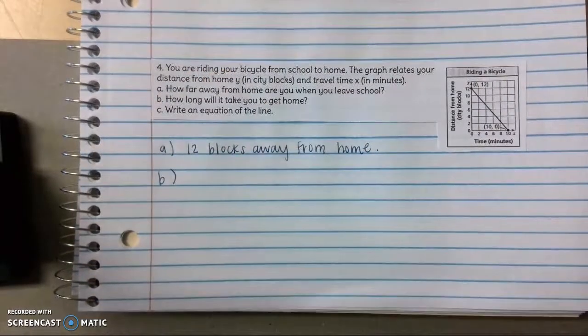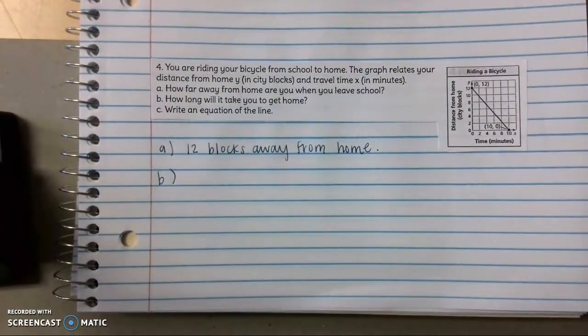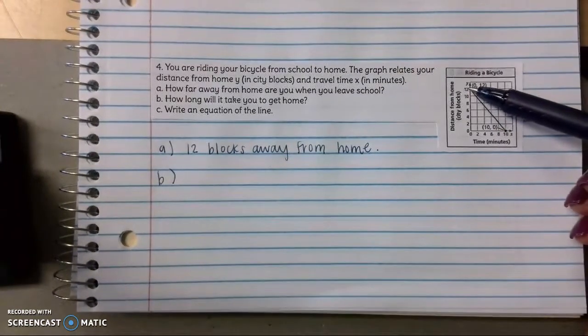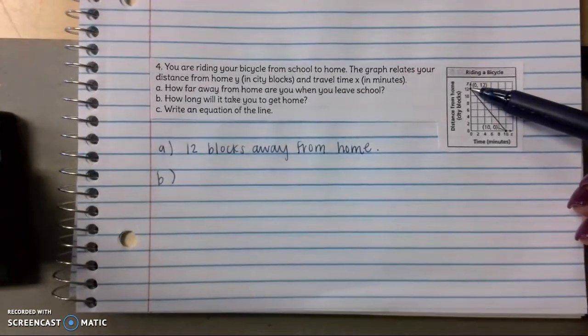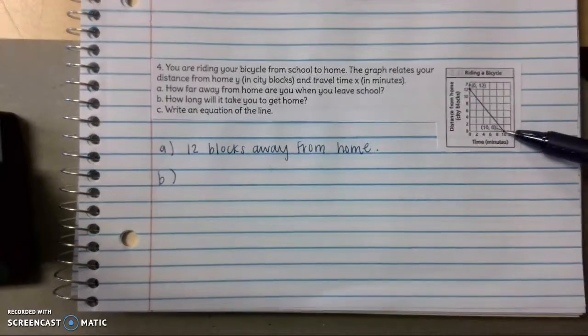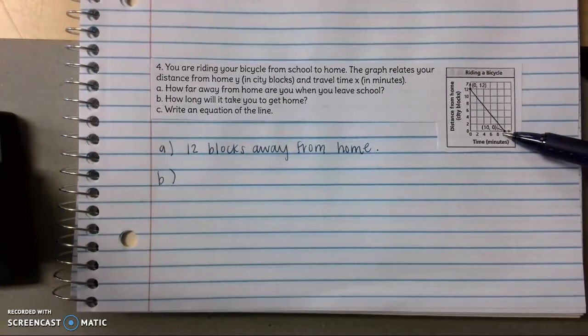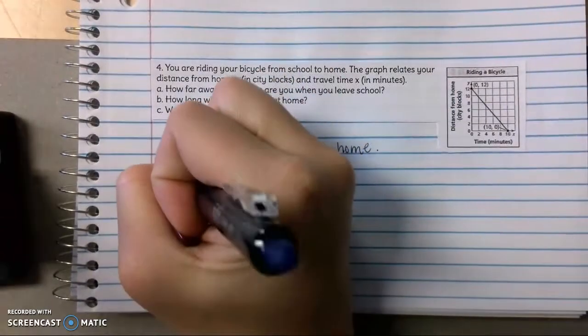Part B, how long will it take you to get home? Well, you're here when your distance from home is 12. When your distance from home is 0, that means you're home, right? So that's going to be the point 10, 0, so 10 minutes.